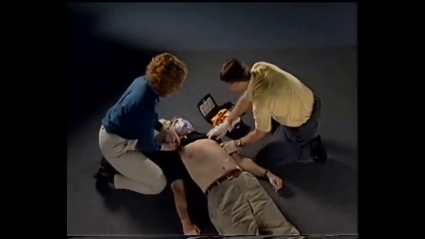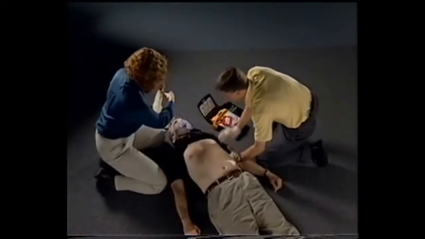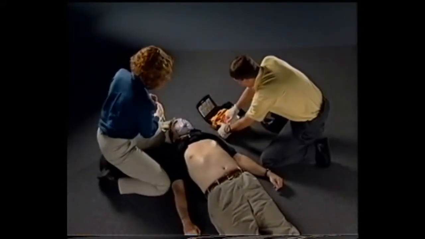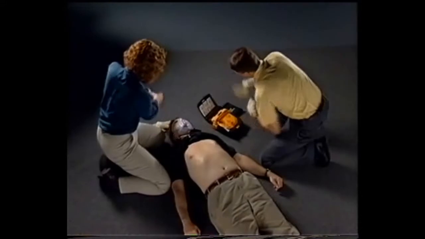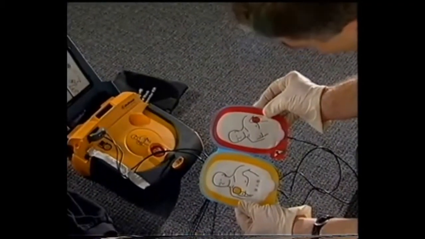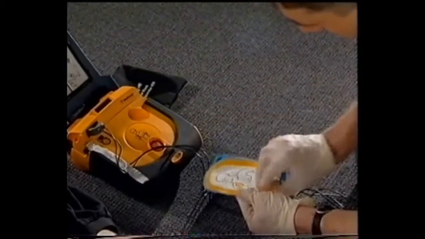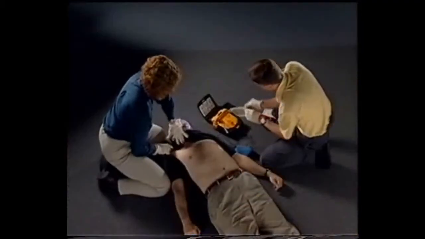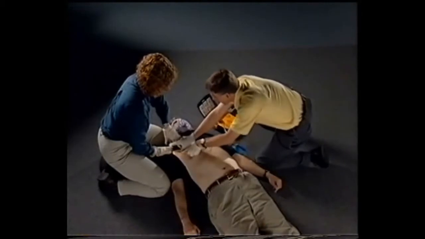Next, you need to place electrode pads on the patient's bare chest. Pull red handle to open bag. Peel each pad off blue plastic. Look at the pictures on the pads to see where to place them. Apply pads to the patient's upper right chest, just below the collarbone and above the nipple.